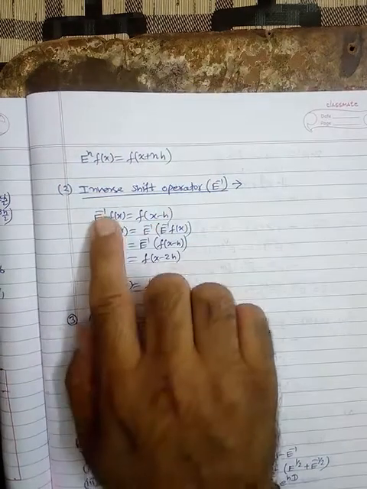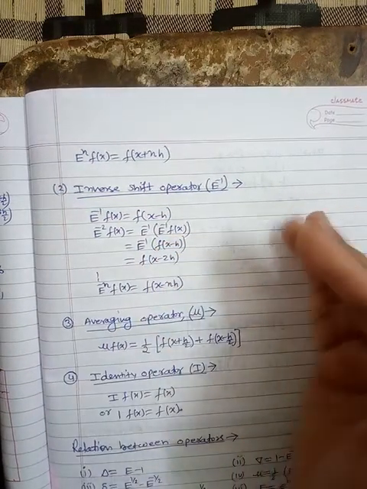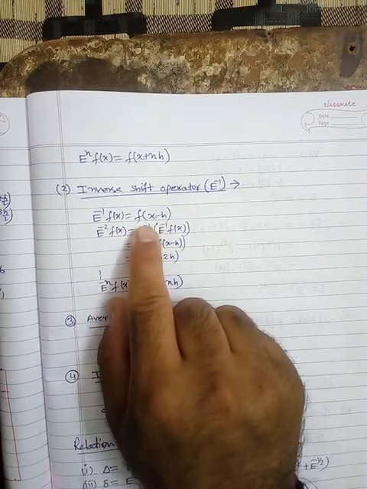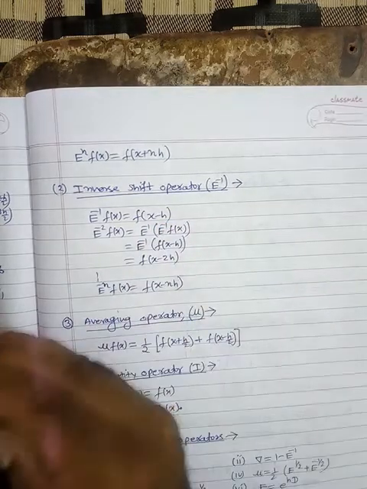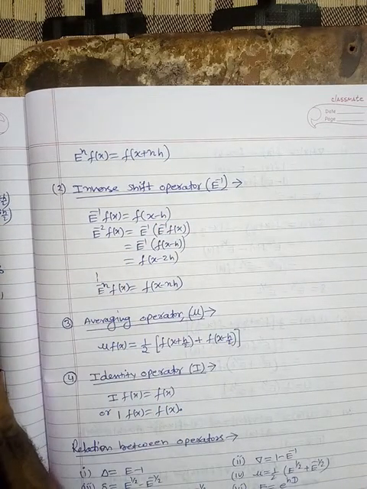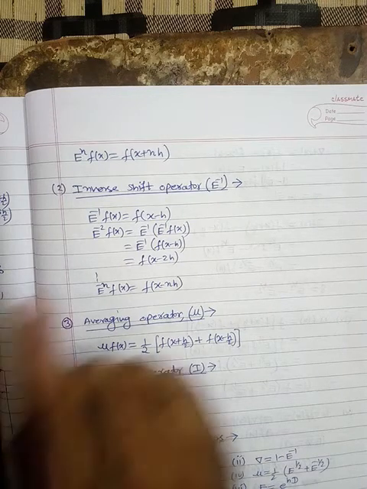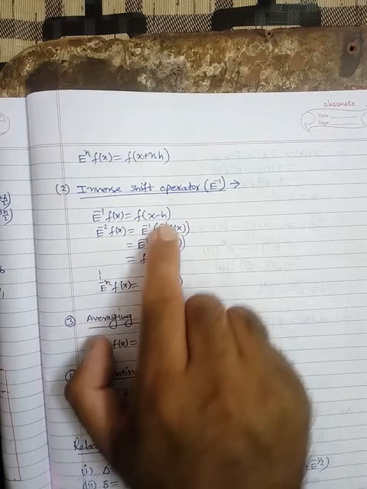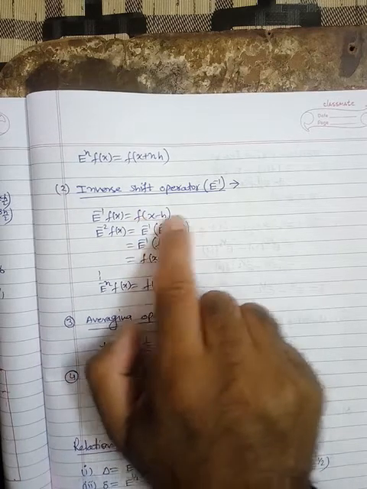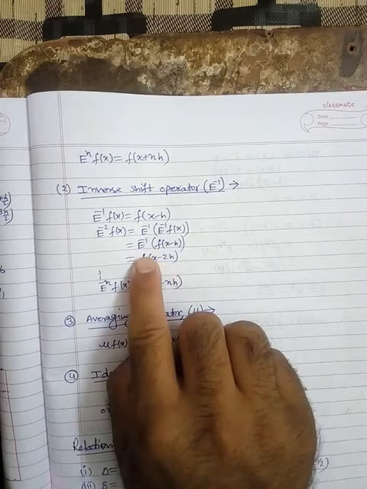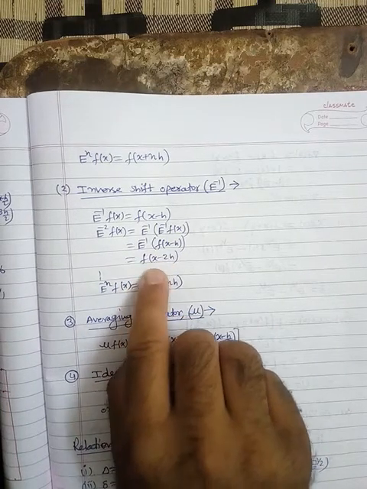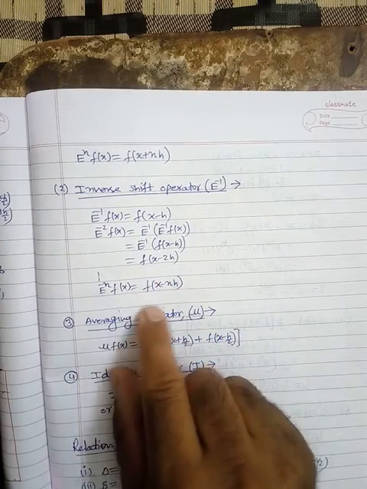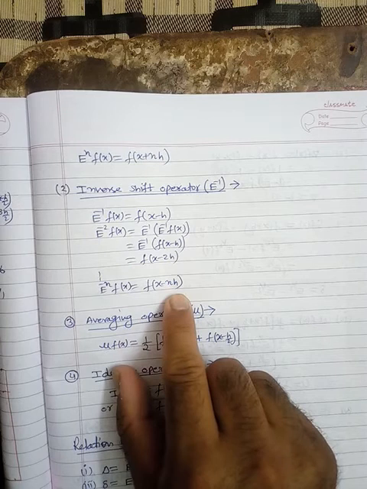Fine. Now the inverse shift operator, where we are moving in the reverse direction. So E^(-1) f of x is nothing but f of x minus h. We are moving in the reverse direction, so shifted backward with a distance of h. Similarly, if you apply E^(-2) f of x, this can be rewritten as E^(-1) of E^(-1) f of x, but E^(-1) f of x is nothing but f of x minus h. Again apply the inverse shift operator, so this is nothing but f of x minus 2h. So if you apply this operator n times, E^(-n) f of x, then this will be nothing but f of x minus nh.